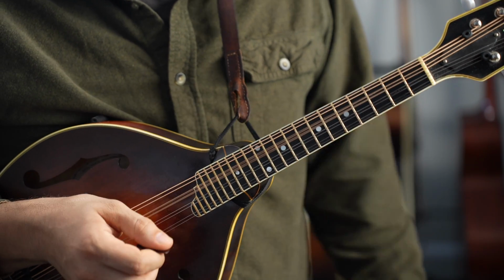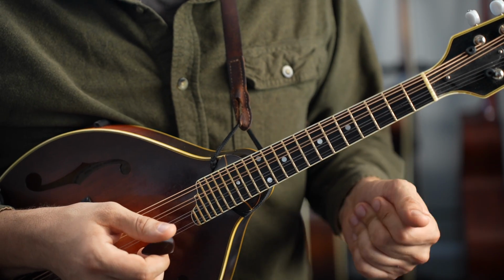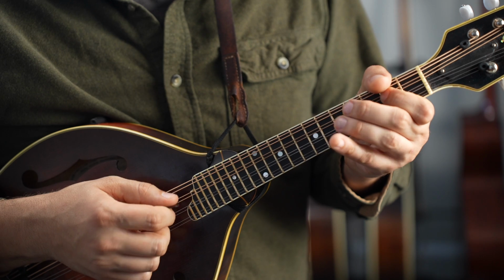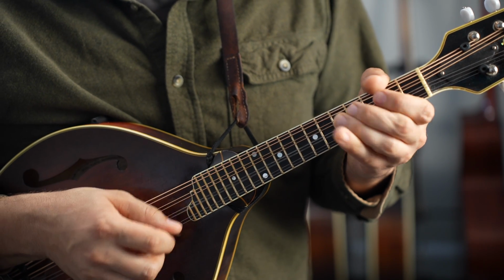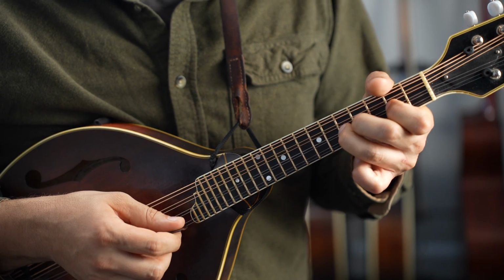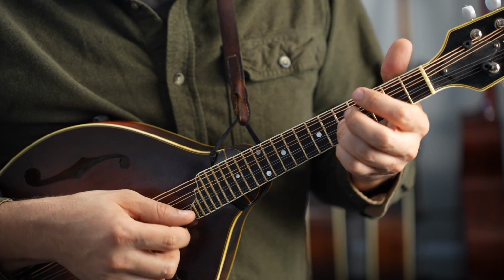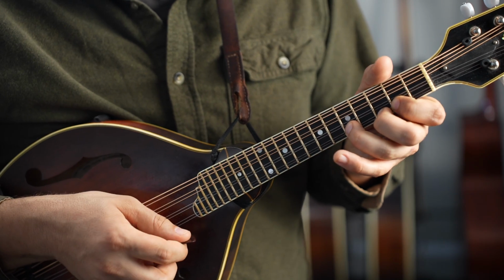And our scale, start on that open D string, and you're going to use the same pattern as the G scale. So open, 2, 4, 5, next string, open, 2, 4, 5. And then you can take it from there, and you're going to run out of strings, but 5, open, 2, 3, 5.